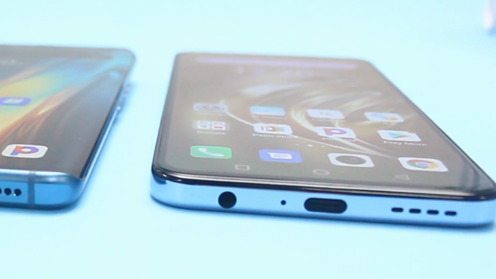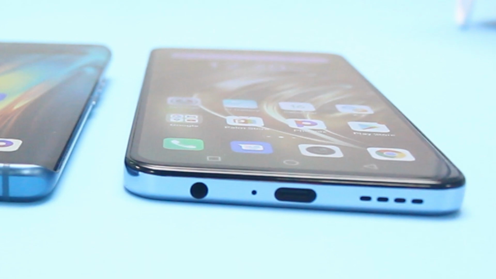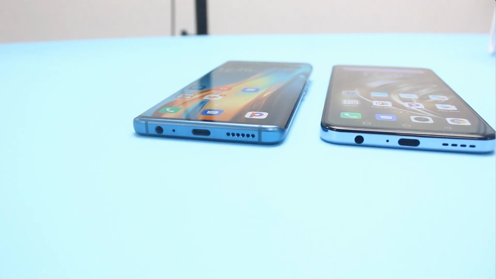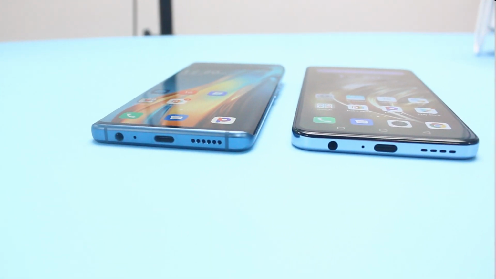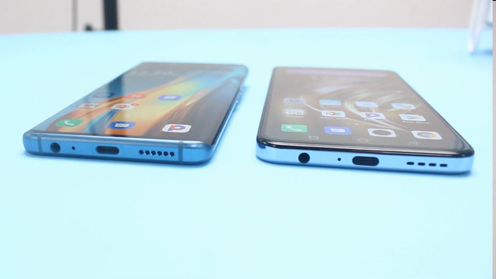The Infinix Zero X Pro is bossy in design. The edge to edge is sharp, while the Tecno Phantom X is curved, kind of. At the bottom of these two smartphones are mono speakers, USB Type-C charging ports, and a headphone jack.